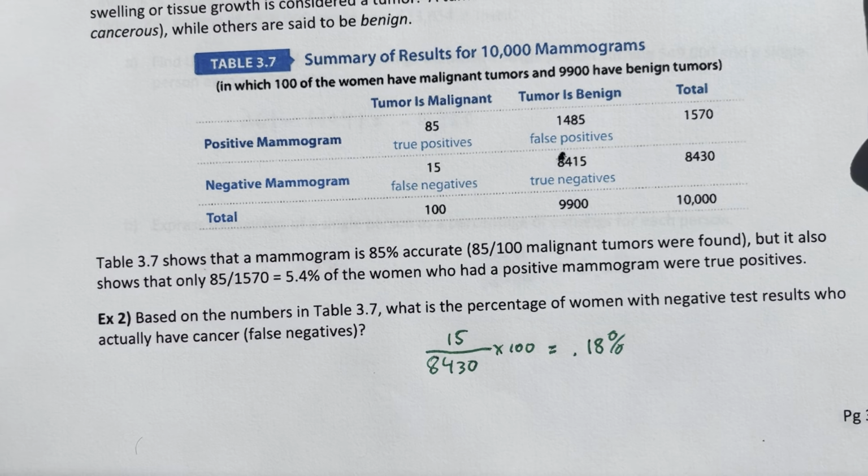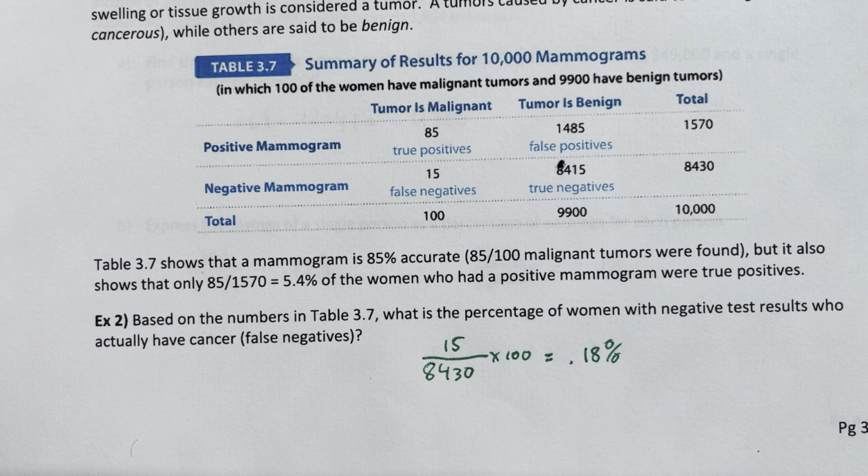Well, if we look at the data, there were 8,430 women who had, let's go back. Let's do that. Okay, so if the test is 85% accurate, that means there were 1,570 positive tests. Well, only 85 of those women actually had cancer. That's only 5.4% of positive tests actually had cancer. Okay, the rest of those would be false positives.